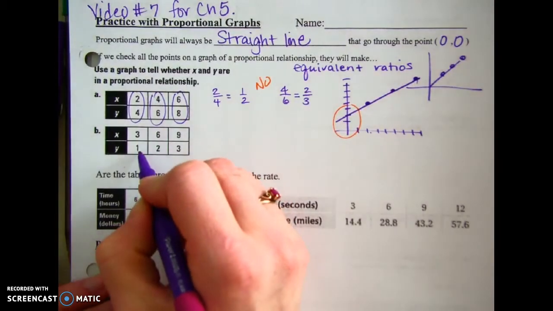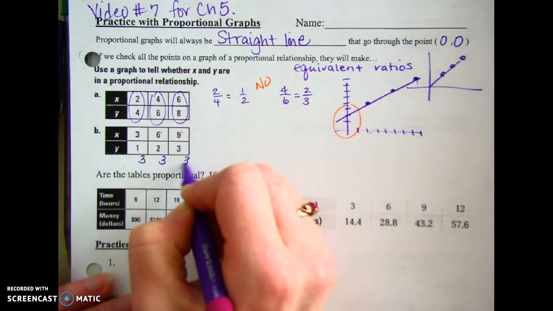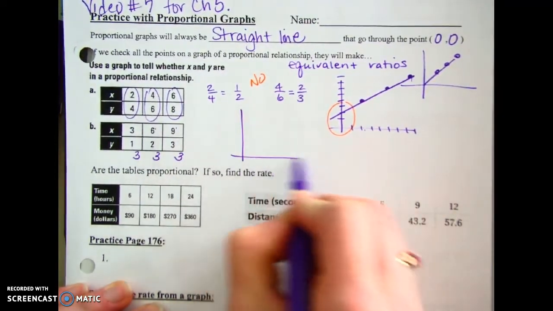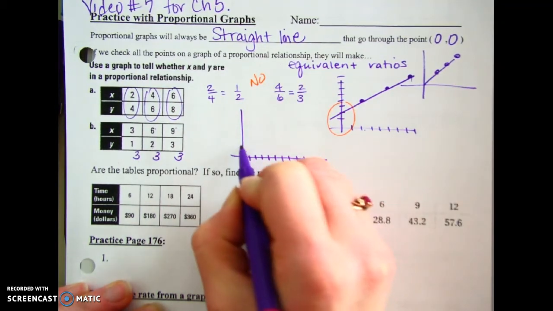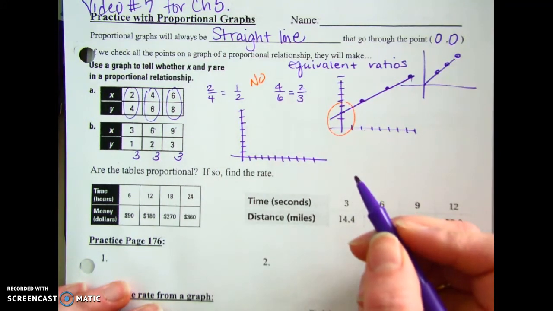Well, 3 over 1, 6 divided by 2, 9 divided by 3. Looks like this one should be. Let's graph it and see. So again, nothing fancy, but I'm going to just plot those points to figure out if they make a straight line and if they go through (0, 0).